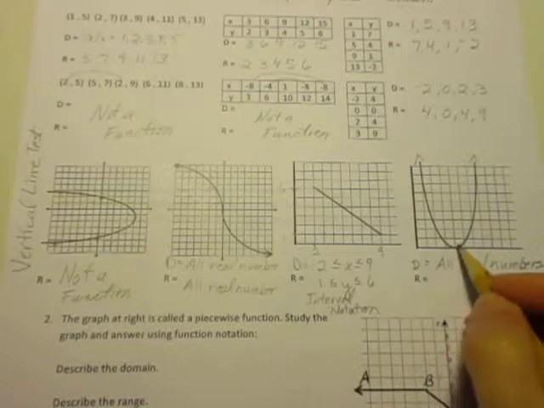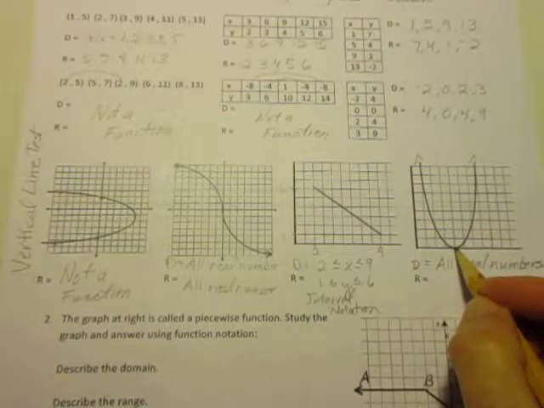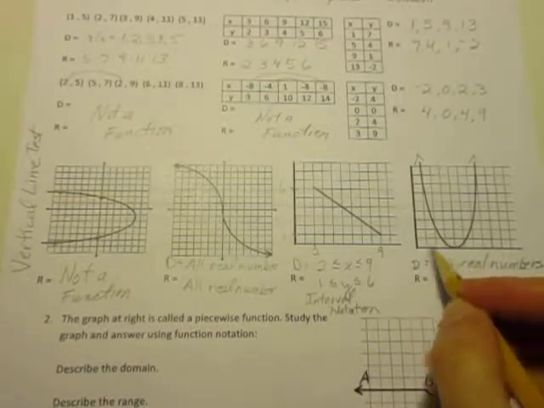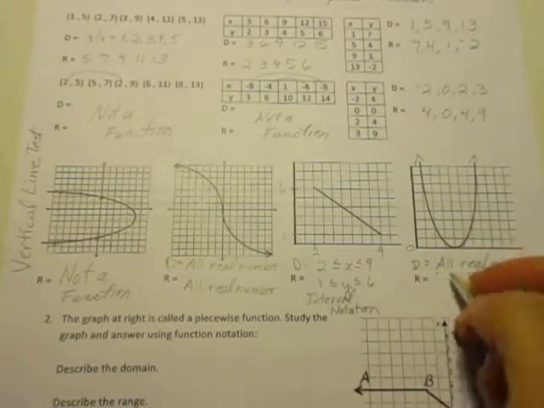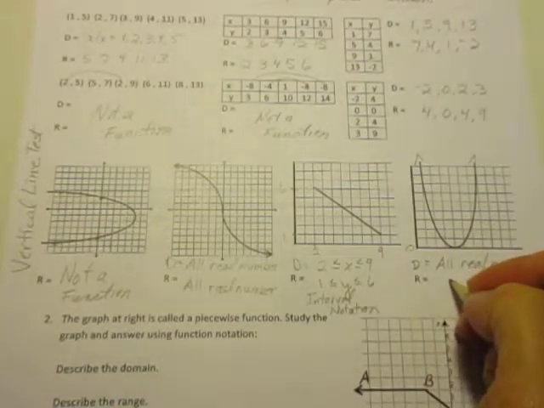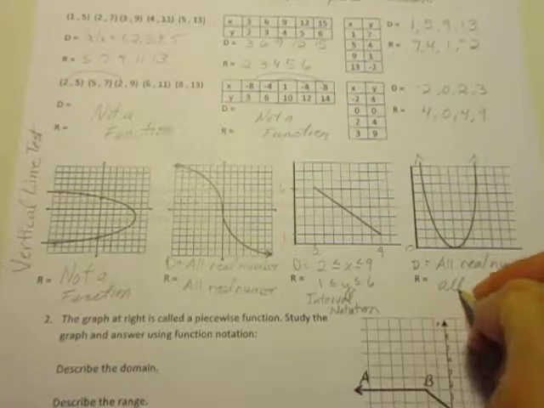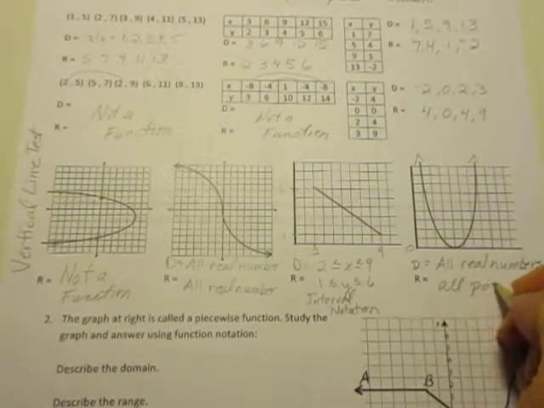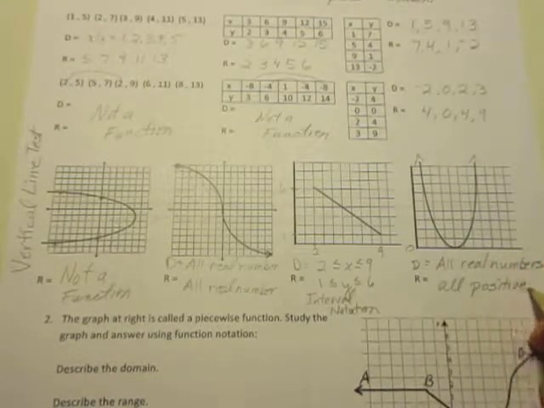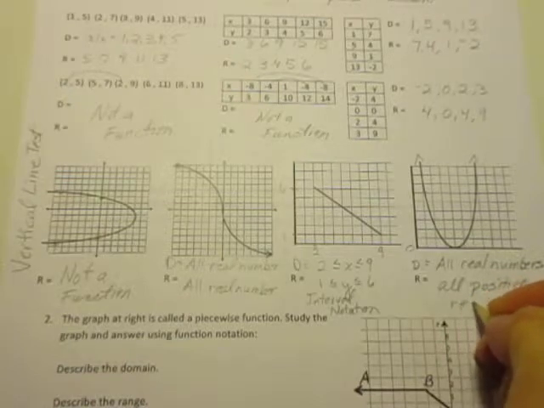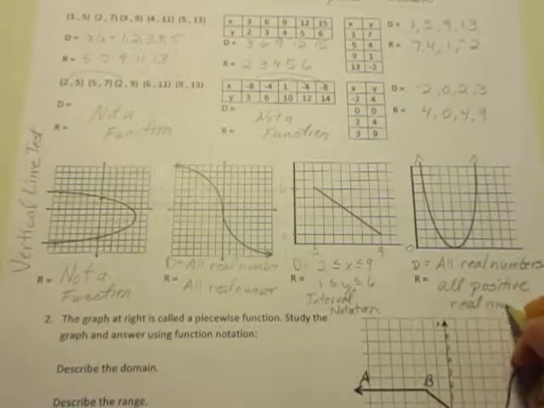And then our range, it's never going to be negative. Our lowest number on the range is 0 here. It doesn't go into the negative zone. So basically I'm going to write it out as an expression here: all positive numbers, or real numbers, are going to be part of our range.